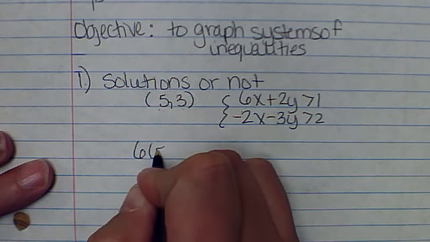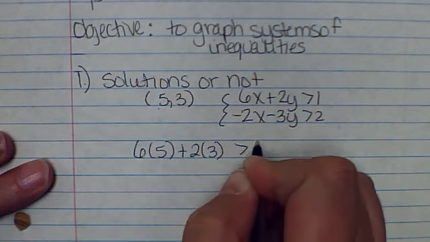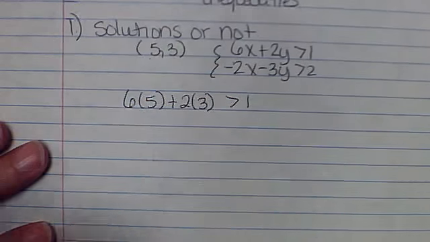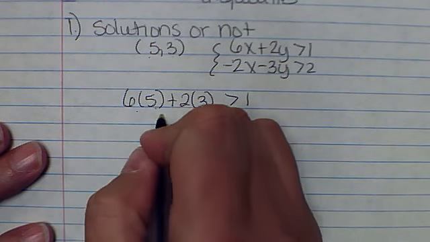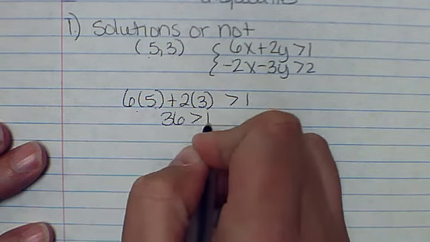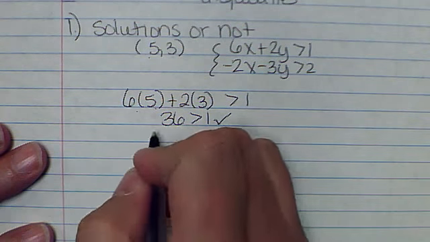So 6 times 5 plus 2 times 3, we want to see if that's greater than 1. So 6 times 5 is 30, 2 times 3 is 6, 30 plus 6 is 36. Is 36 greater than 1? Yes. So I put a check mark.